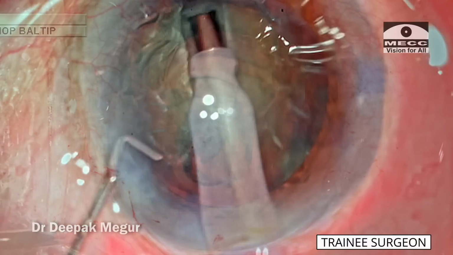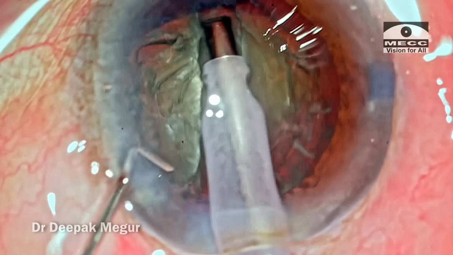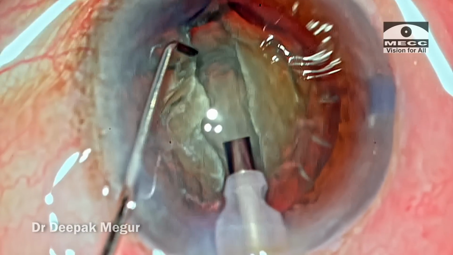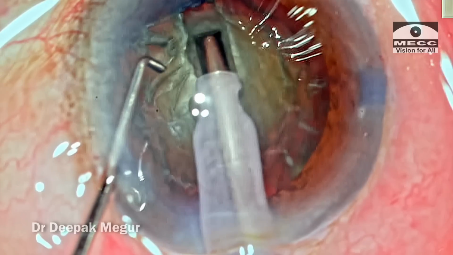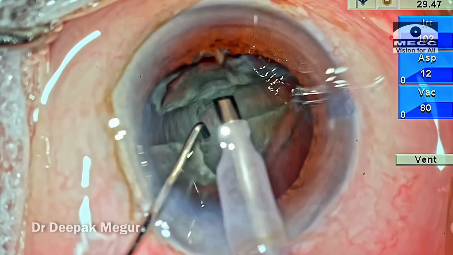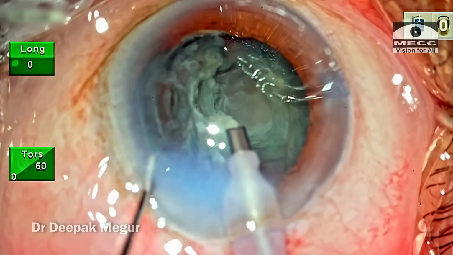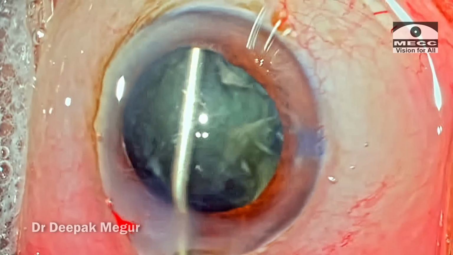Now, this is a trainee surgeon who's doing phacoemulsification, and unfortunately the rhexis margin is touched by the second instrument. It is actually a blunt long Sinskey hook and it has gone radial. The surgeon has not realized and he's continuing to phaco, and after some time he realizes that something is wrong and the nucleus is not stable and he calls for help. And this is the time I take over.